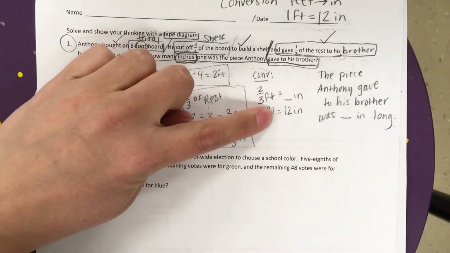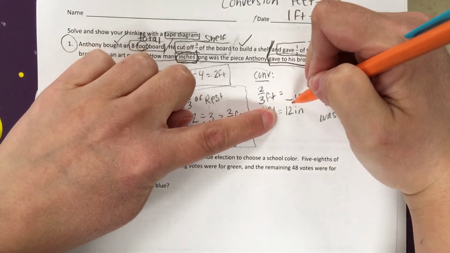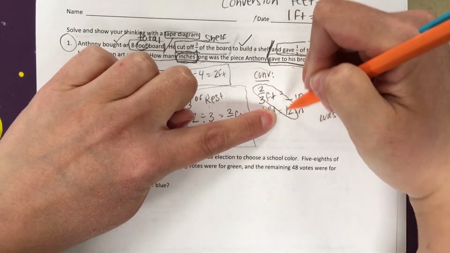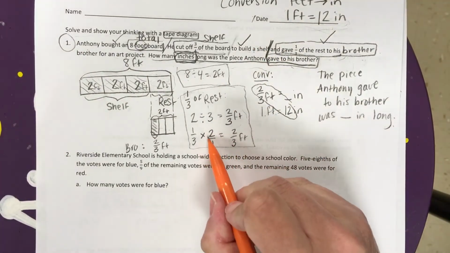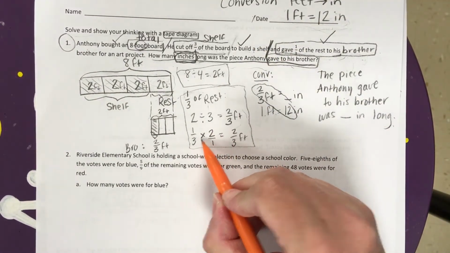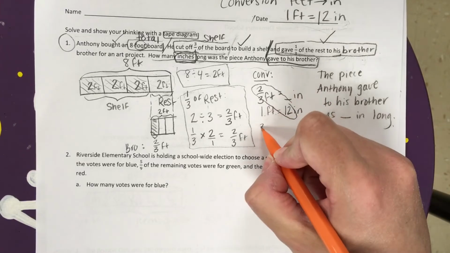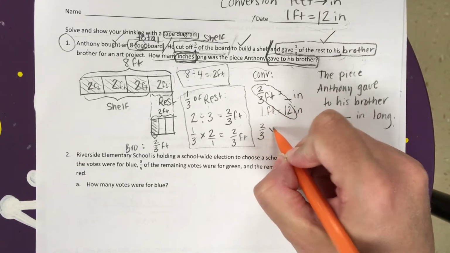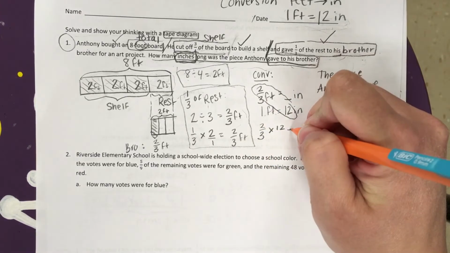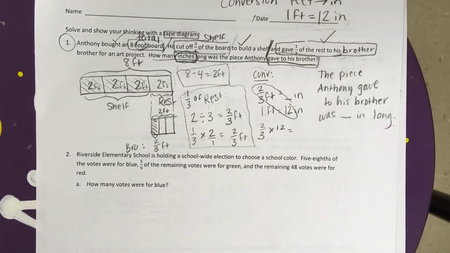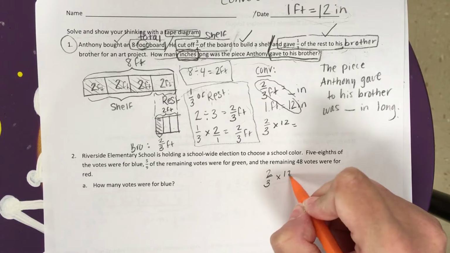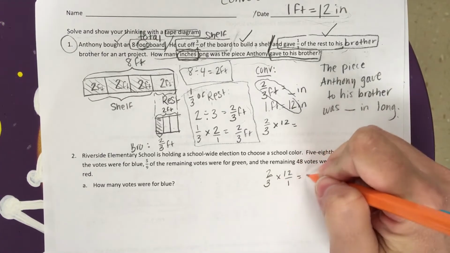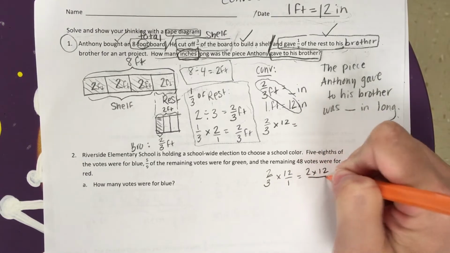Now I cover up where the 1 is in the bottom here, and I circle what's left. Because my circle ends up being diagonal, much like the lines in the multiplication sign, we know we're going to multiply these. So we take 2/3 times 12. There's a couple different ways you can multiply that. We practiced 2/3 times 12 as being the same as 2 times 12 over 3 times 1.